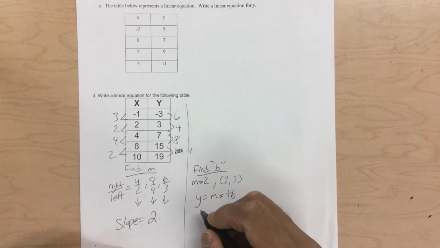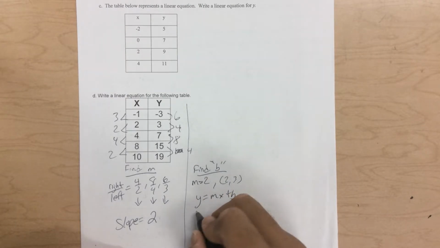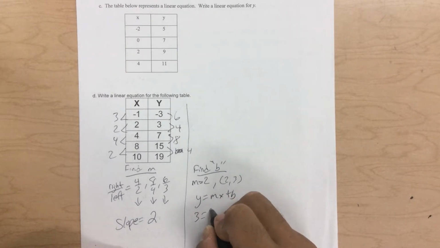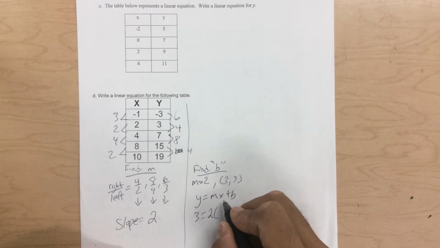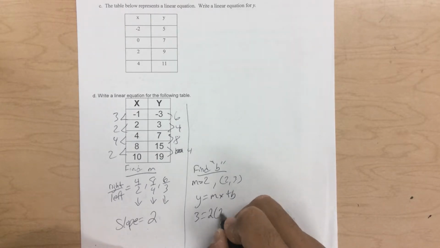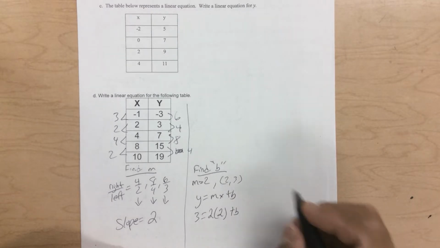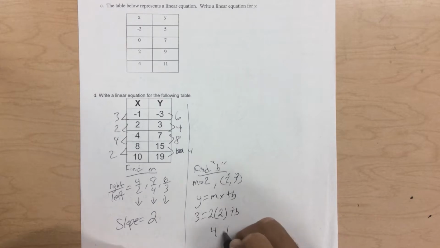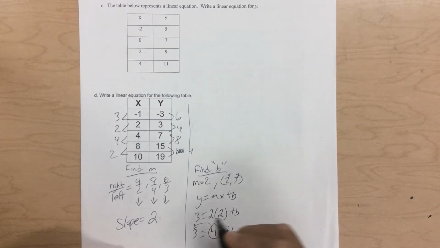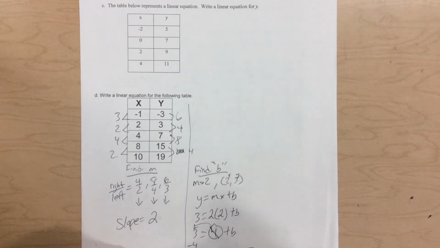So my y equals mx plus b. So y is 3, the m is 2, and the x is 2 as well, plus b. Okay, so 2 times 2 is 4, plus b equals 3. Move it to the other side. So that means 3 minus 4 is negative 1.